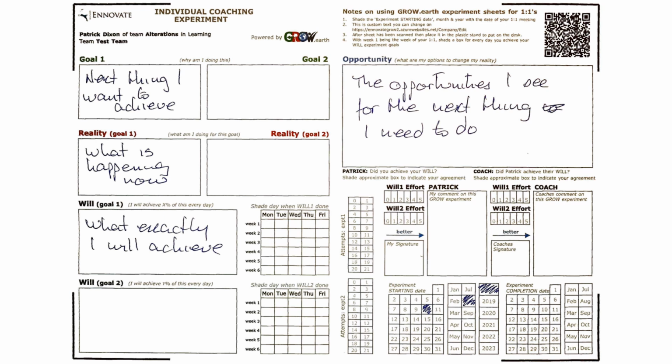The system will close the first experiment and mark it as such and open the new experiment. The coach will then dispose of the paper from the first experiment. It's not needed anymore, and will pass this sheet of paper back to Patrick to place on his desk in his holder in order for him to record day by day how he is doing against this experiment.